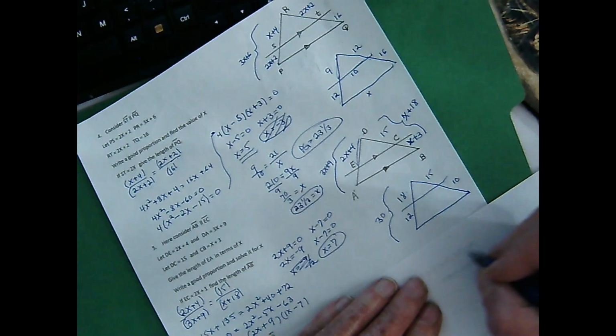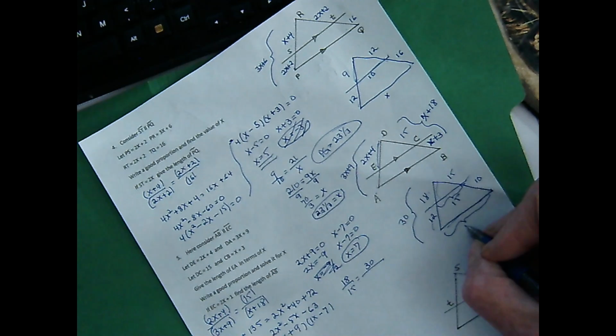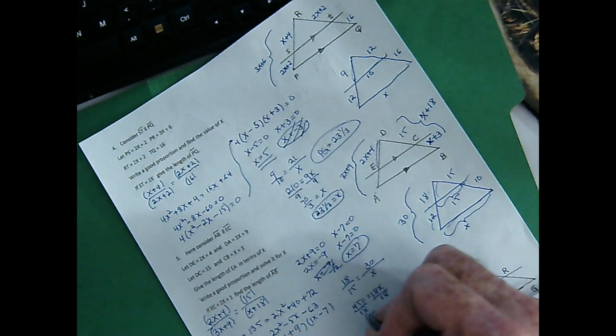18 is to 15 as the full length 30 is to what I'm looking for, x. 15 times 30 is 450, equal to 18x. Divide both sides by 18. I'm thinking, you know what, 9 goes into both of those, isn't it? 9 goes into 450 50 times, and 9 goes into 18 2 times, so that's going to be 25, isn't it? Yeah, I'm thinking that length should have been 25.